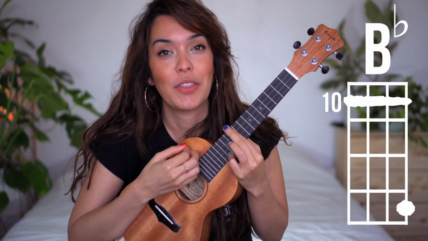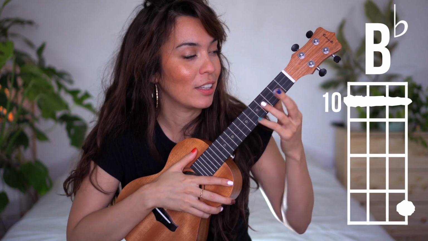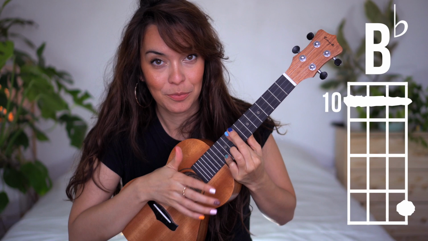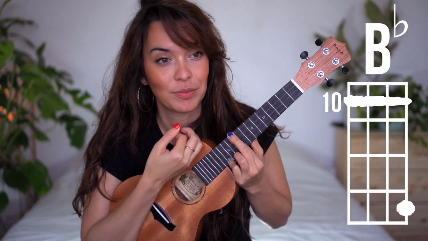It's also good to know that this is a B flat chord. So if you're ever looking for a B flat chord that's not up here, it's cool to know one that's super high on the neck, just for fun.